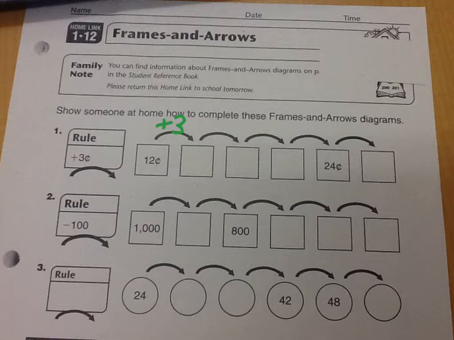So 12 plus 3, think about it, that would give you 15 cents. And 3 more would give you, I think you can figure it out. And just make sure this sticks with your pattern, and you can finish that one. And the next one is minus, so minus 100. So you're going to go 1,000 minus 100 is what? The next one's done for you, and just continue out, and you'll see the pattern when you're doing these.